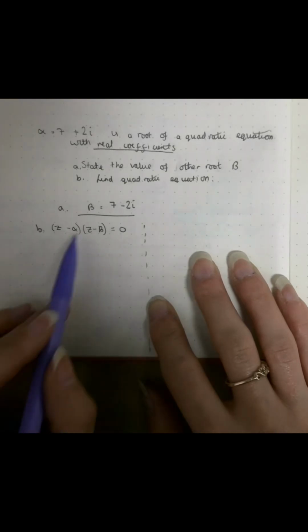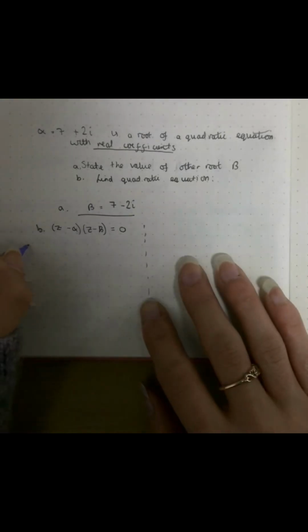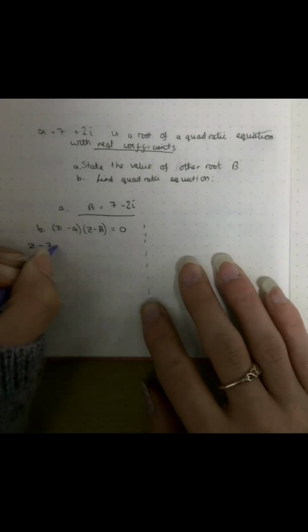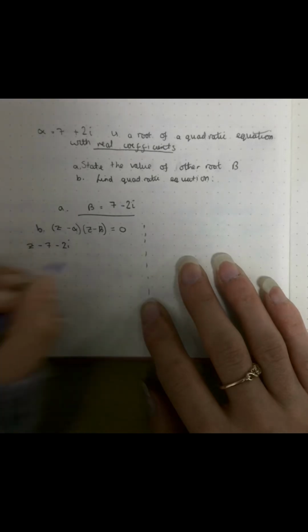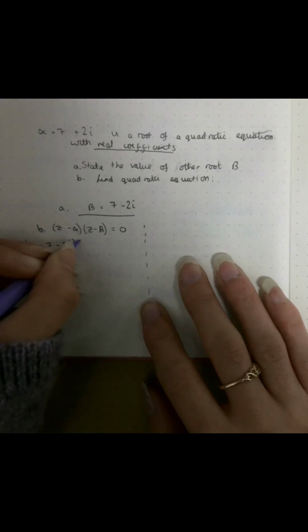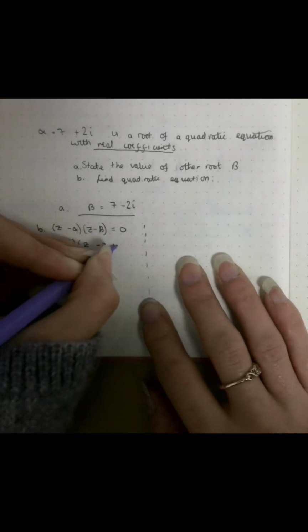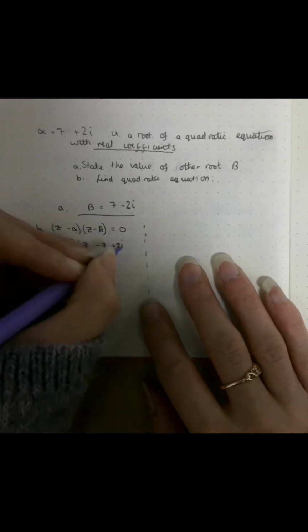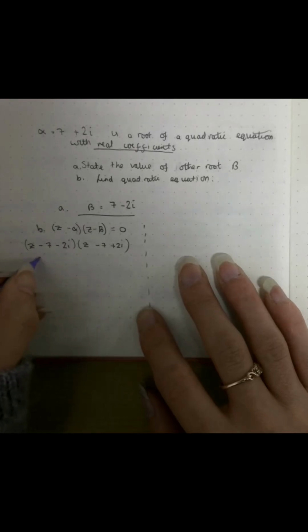So we can put alpha and beta in there, and then we can expand all that out. So let's do that to start with. So z minus 7 minus 2i, and then we have beta, which is z minus 7 plus 2i, like that. So we then just need to expand that out. So there are multiple ways to do this.